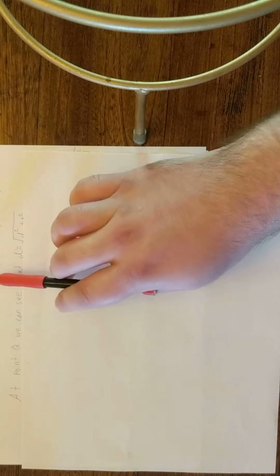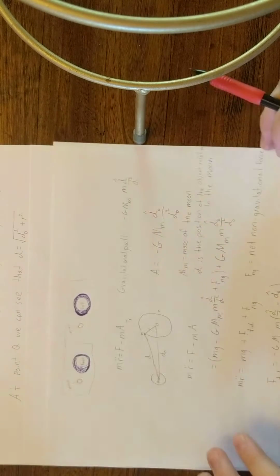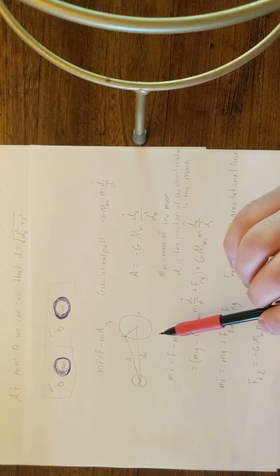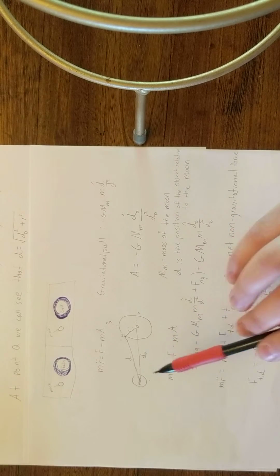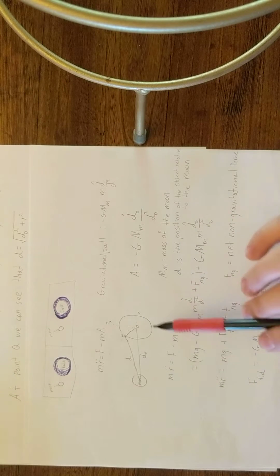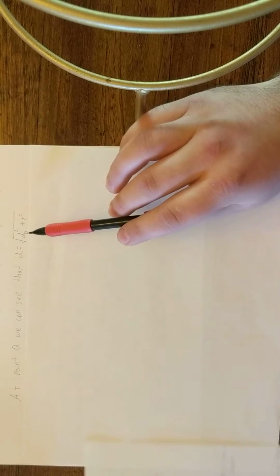So now we need to find U_Q and U_P for the tidal forces. At point Q, bringing up our drawing again, we can see that d is actually just the vector with D naught and R. The magnitude of that is simply the square root of D naught squared plus R squared. And we know that R is just the radius of Earth, so we can just write that there.